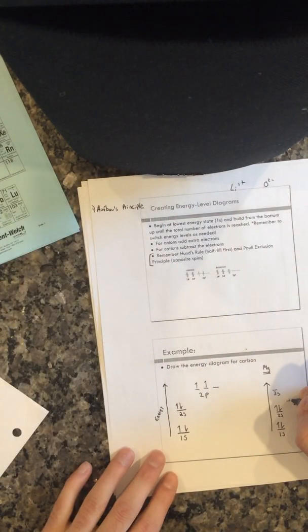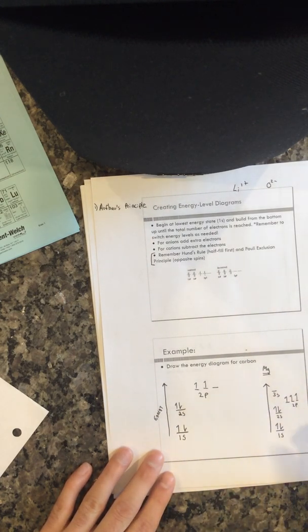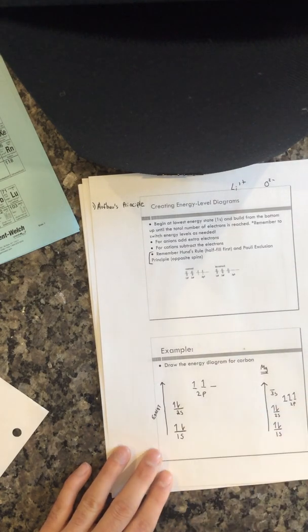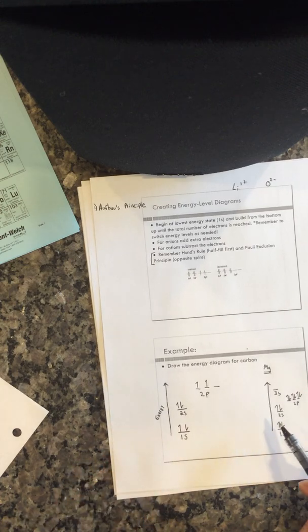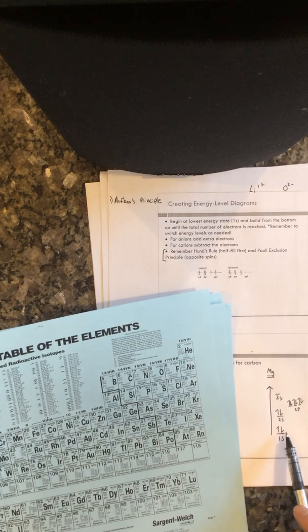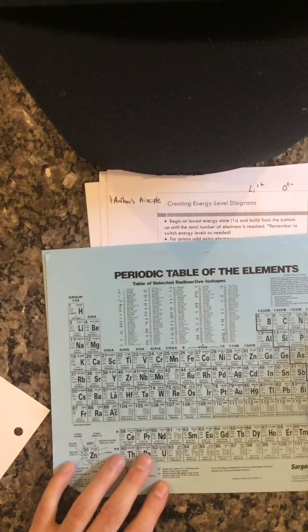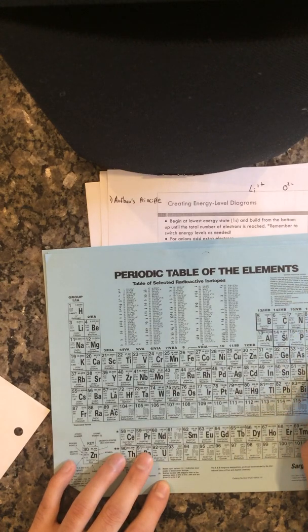So to do the 2p, we go 1, 2, 3, all one way. And now that they're all half full, we can start doing the next one. So 1, 2, 3. And that gives us a noble gas. That right here gives us neon if we left it here. We have 1, 2, 3, 4, 5, 6, 7, 8, 9, 10. Which element has 10? Neon. So that's where we are right now, 1, 2, all the way to 10.